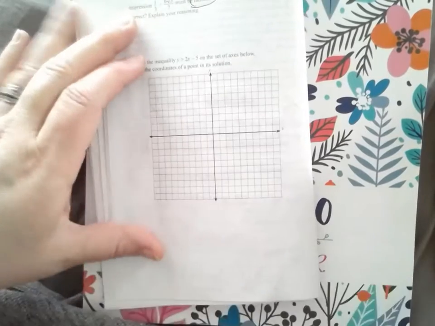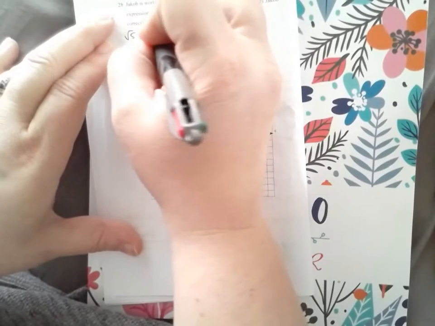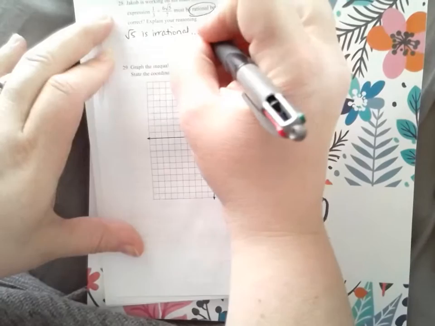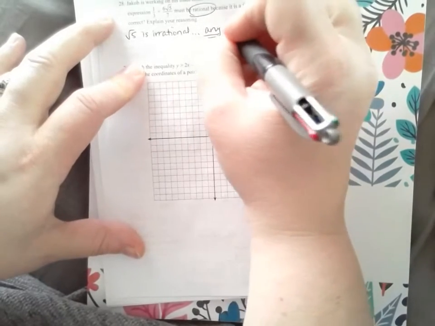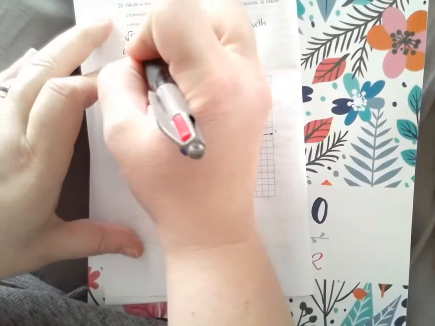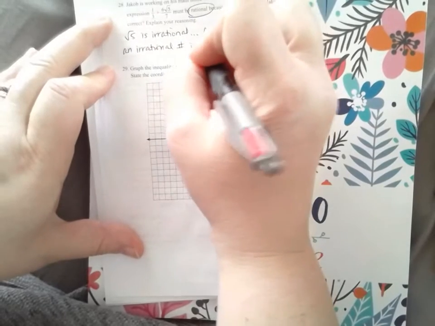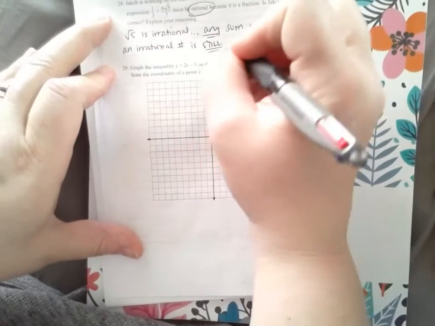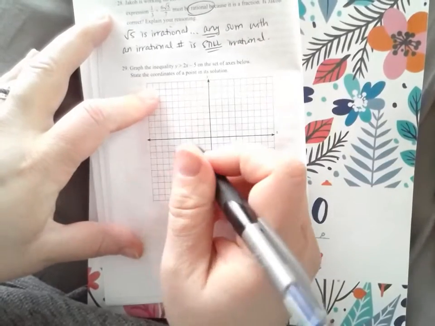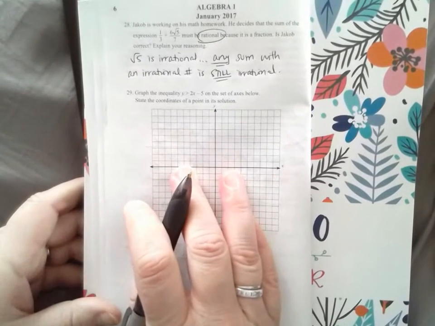Well, here's the thing. Root 5 is irrational. And the truth is, any sum with an irrational number is still irrational. It doesn't matter what we add to it, okay? If we add a nice rational number, it's not going to change the irrationality of what's already there.